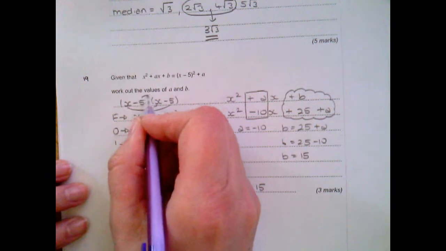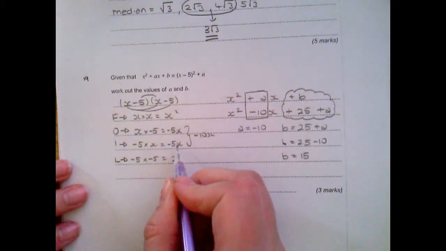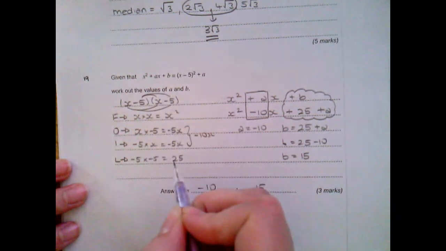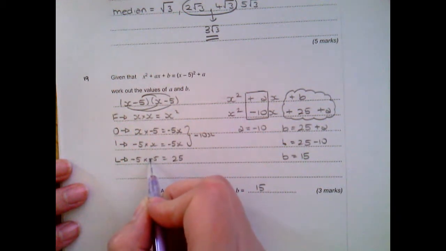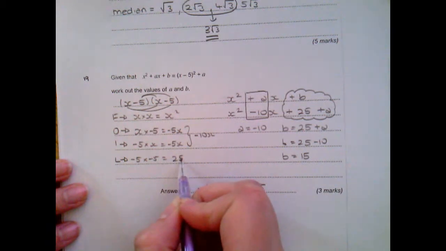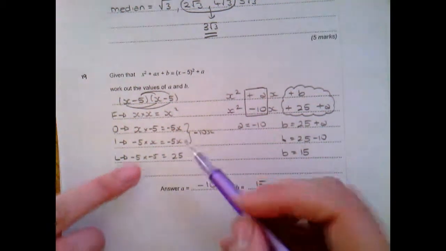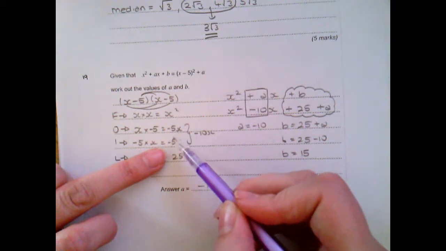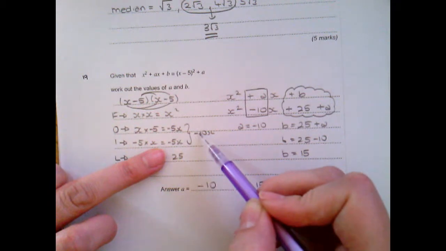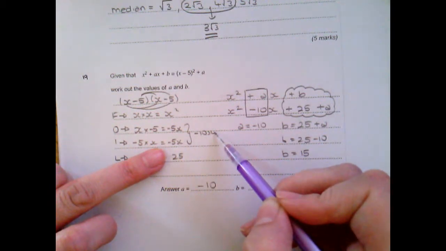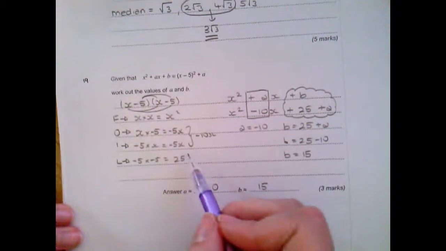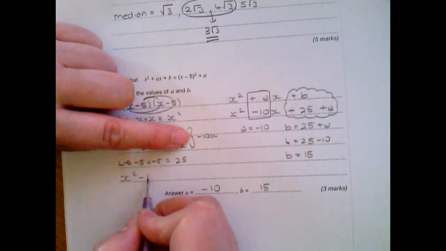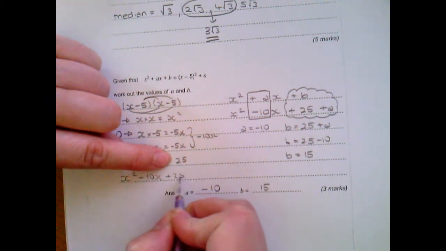So the next one is multiplying those two together, which gets you another negative 5x. And then at the end you've got a negative 5 multiplied by a negative 5. Be careful here, a negative multiplied by a negative gets you a positive, and then 25. And then you're able to simplify this bit here in the middle. So minus 5x, take away another 5x, will bring you right the way down to minus 10x. So FOIL then has got us x squared, then minus 10x plus 25.